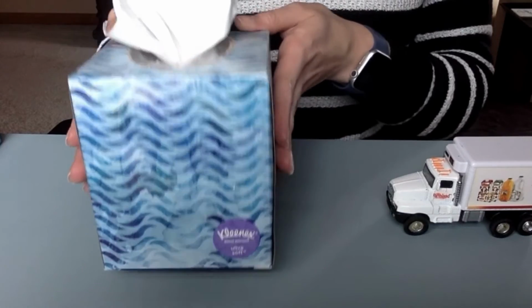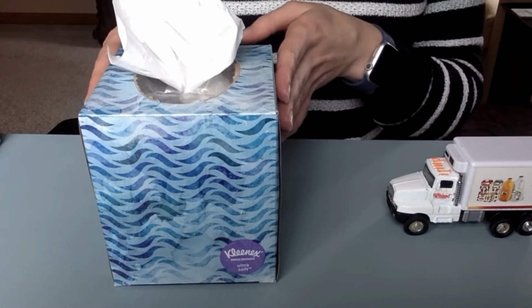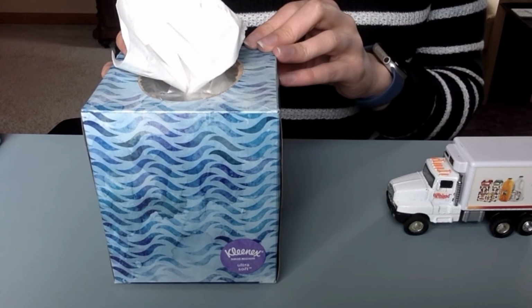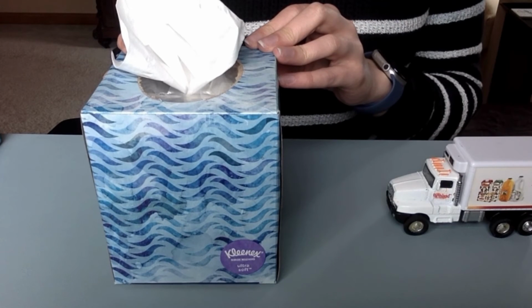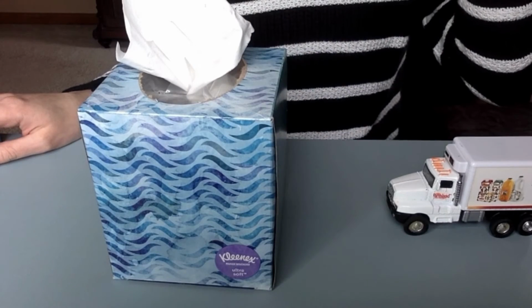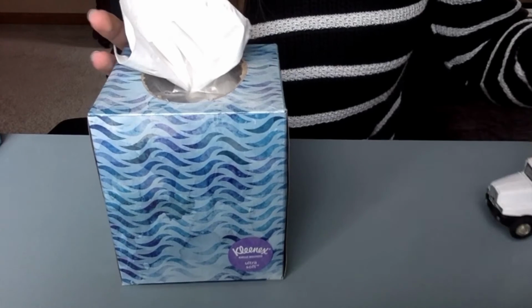My tissue box is probably about 75% full. If you have one that's brand new, that works fine too. Just make sure that it has some weight to it. If you don't have a tissue box, you could use a regular box with some heavier objects put inside of it. So like if you wanted to put maybe some other toys in it or something like that, that would work perfect. So I'm going to push my car back again.